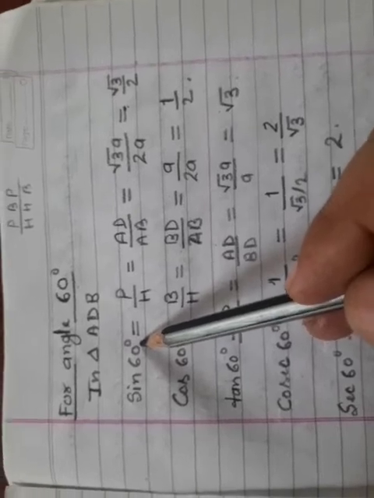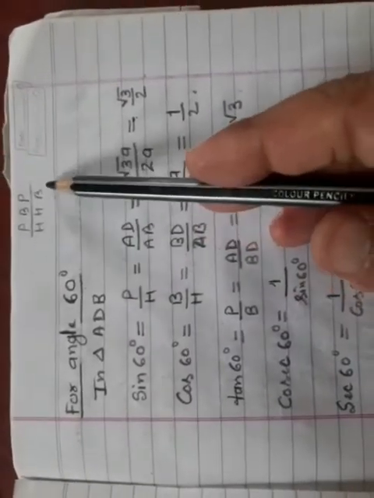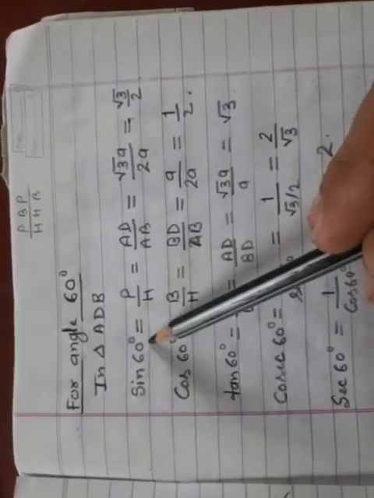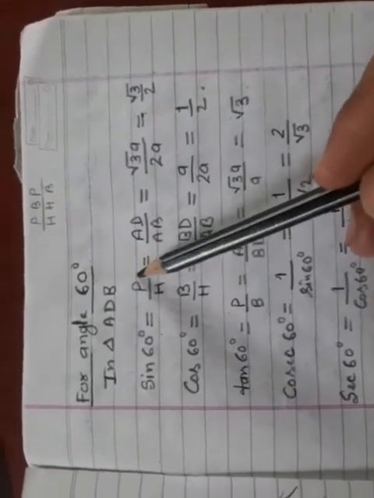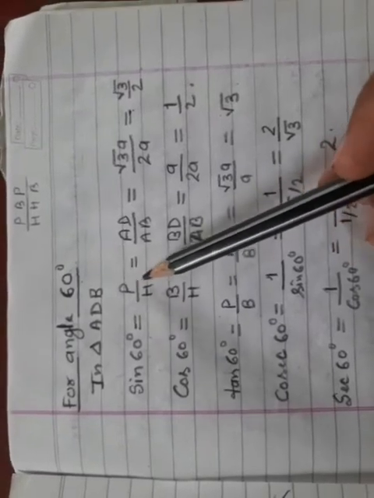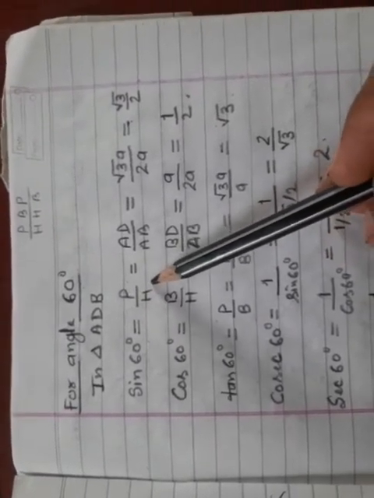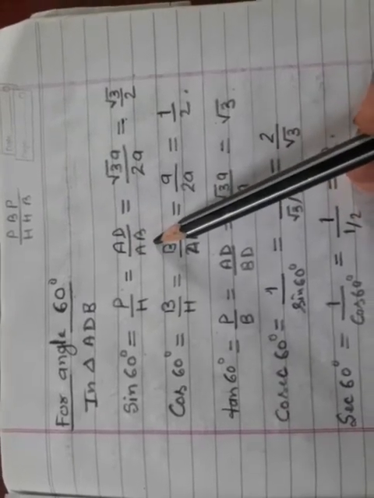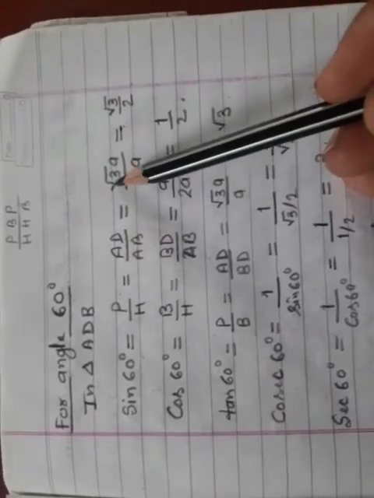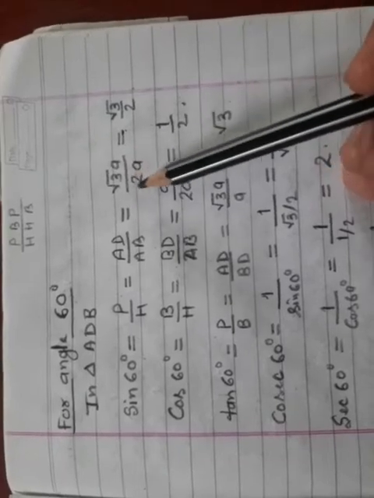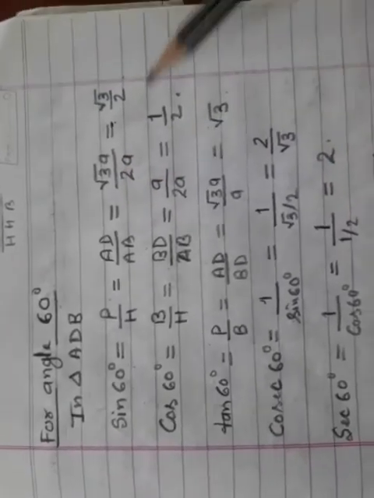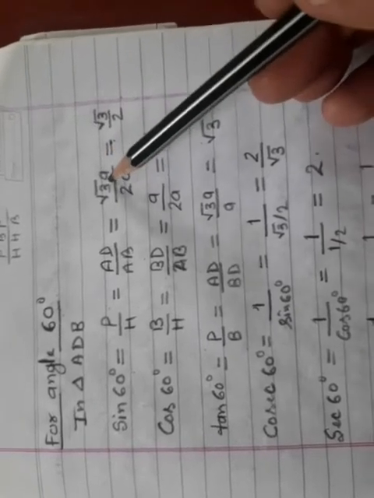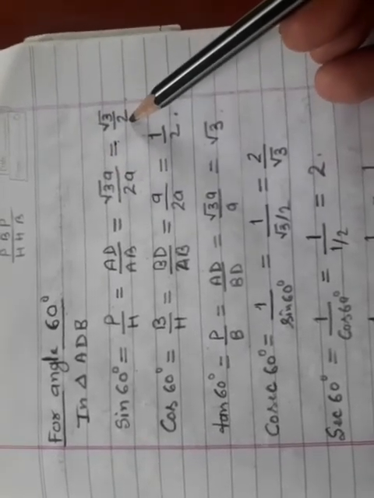We use Pandit Badri Prasad Har Bole: sine is P by H, perpendicular upon hypotenuse. Perpendicular is AD and hypotenuse is AB, so we get under root 3a by 2a. The a cancels, and we get under root 3 by 2.